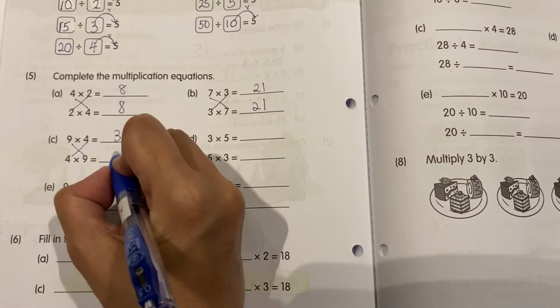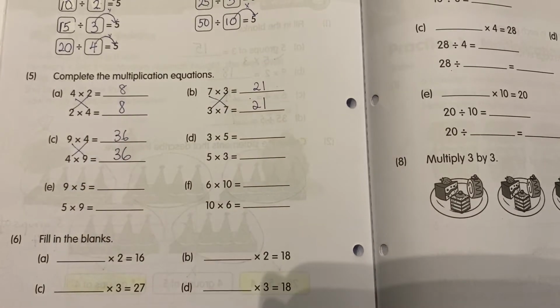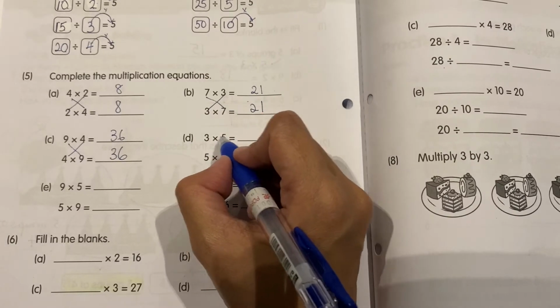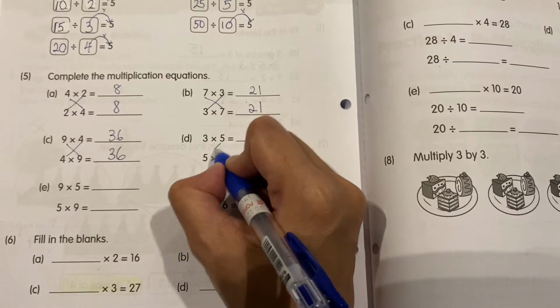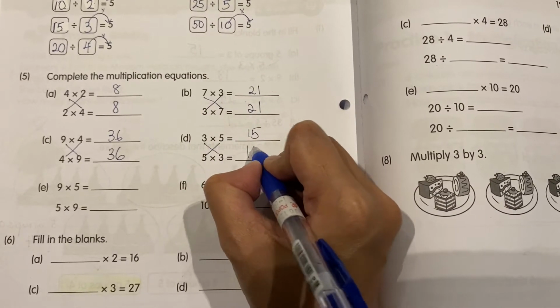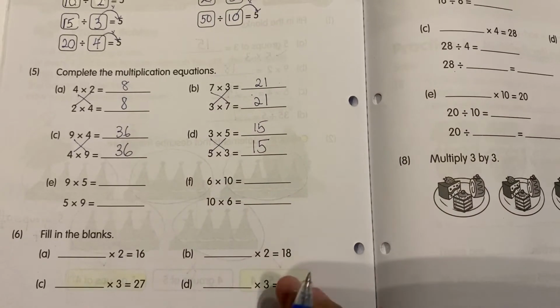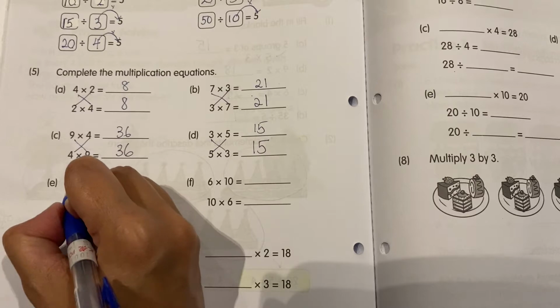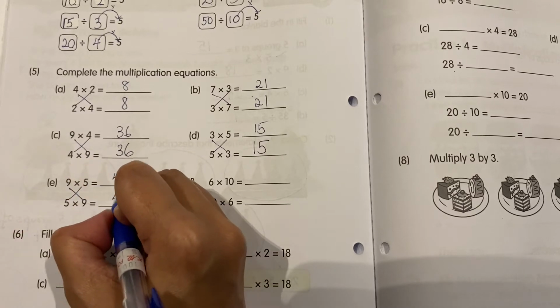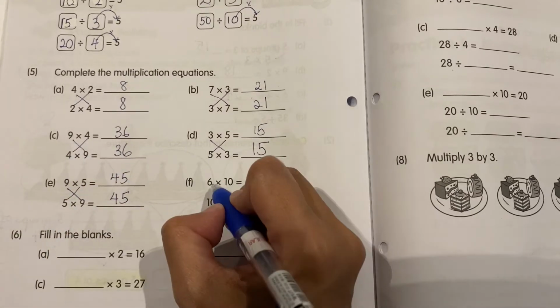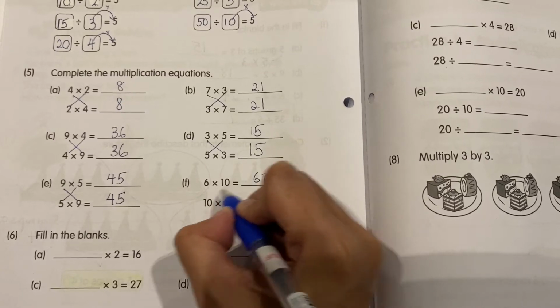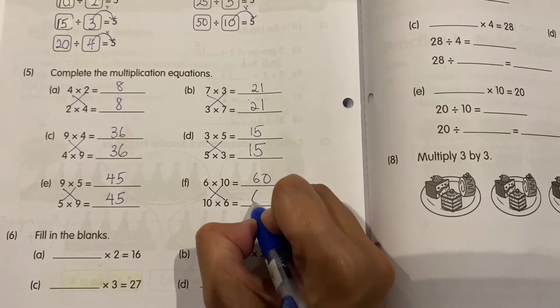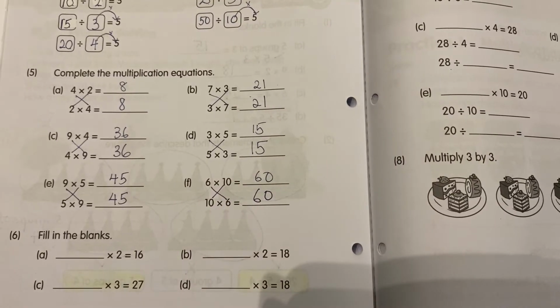Swap the places, this will also be 36. 3 times 5 is 15. So this will also be 15. Part E, 9 times 5 is 45. So 5 times 9 is also 45. 6 times 10 is 60. Swap the places, here will also be 60.